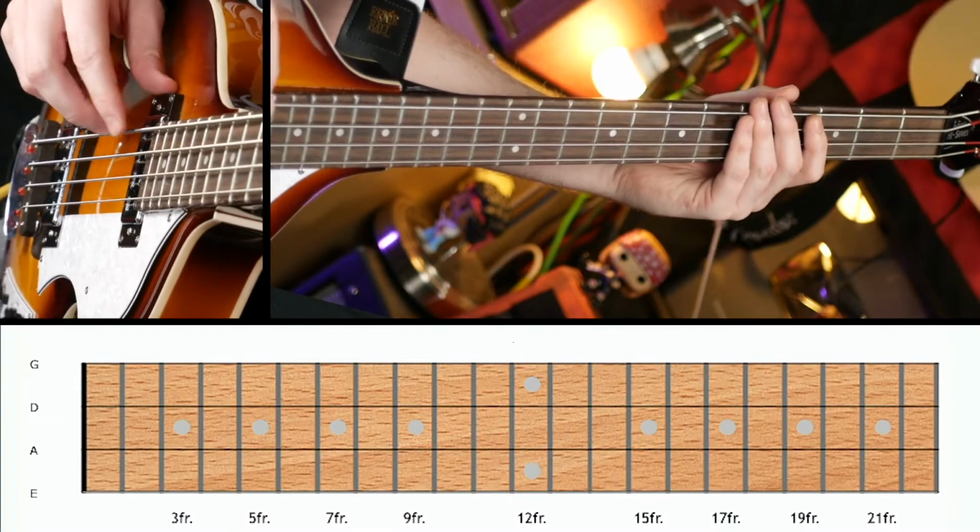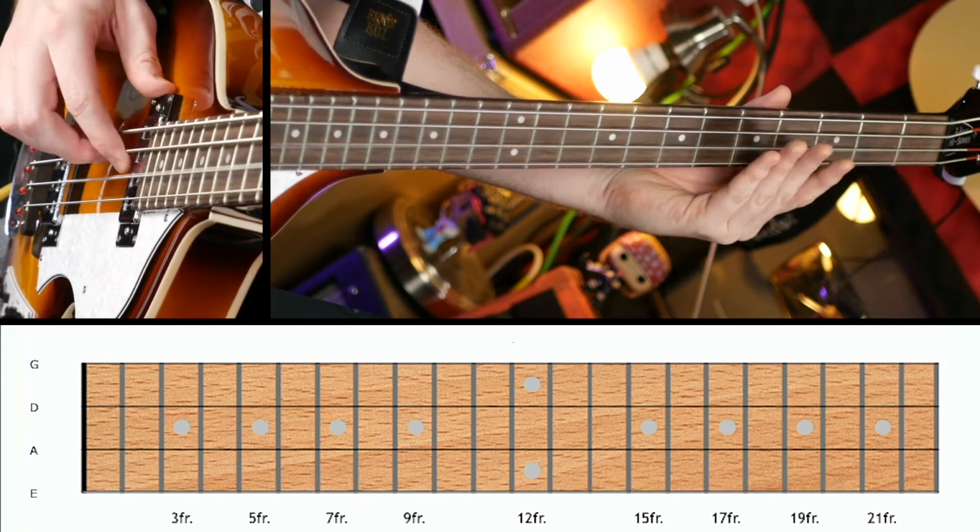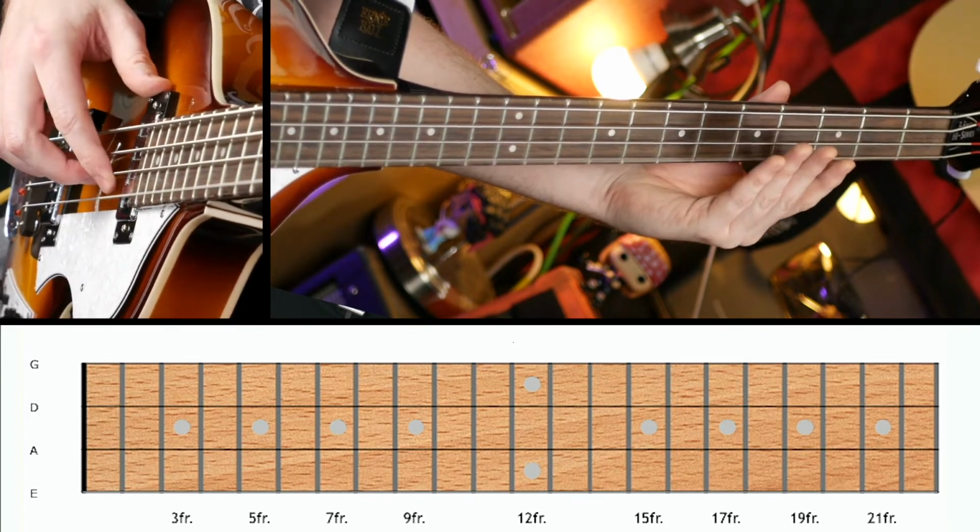Okay, so let's now apply the musical alphabet to the bass. Hopefully this will make things even clearer. So first of all, make sure you learn the names of the 4 strings inside out. So we have an E, an A, a D, and a G.